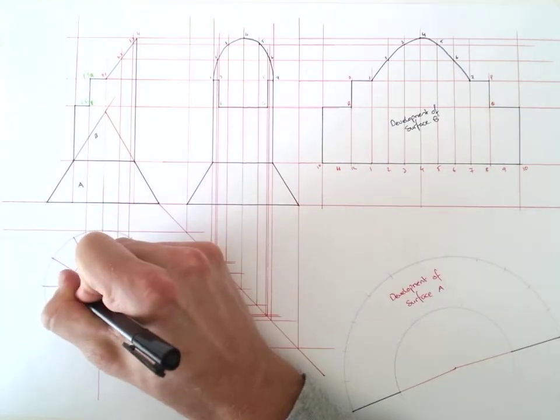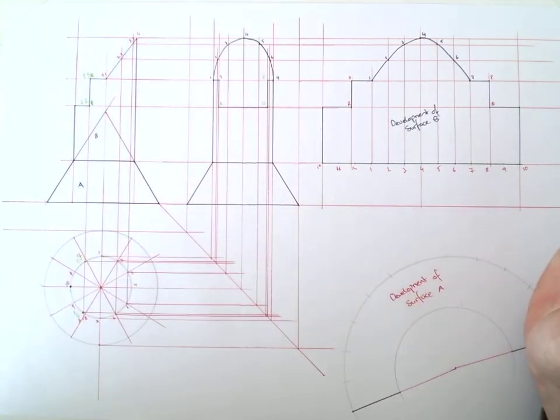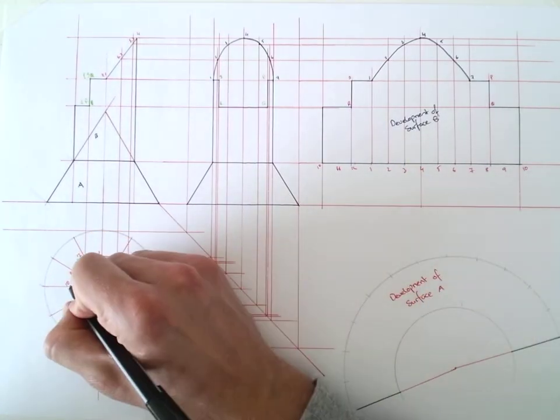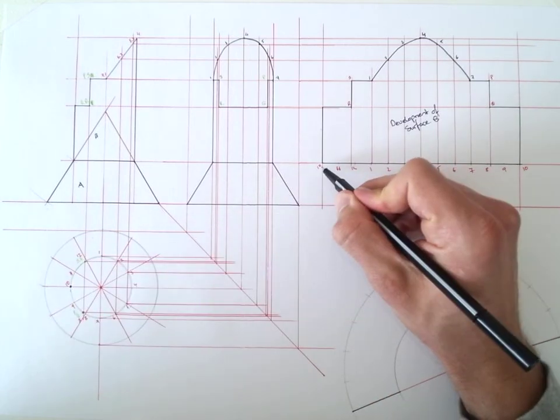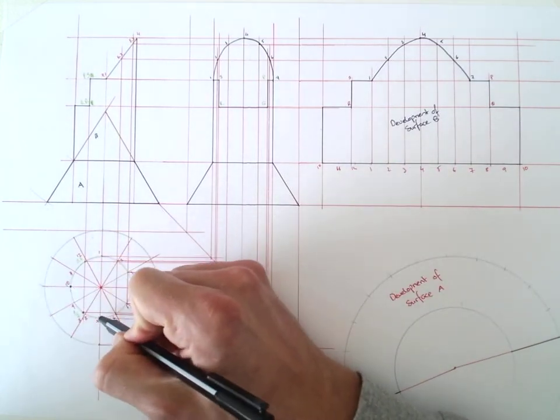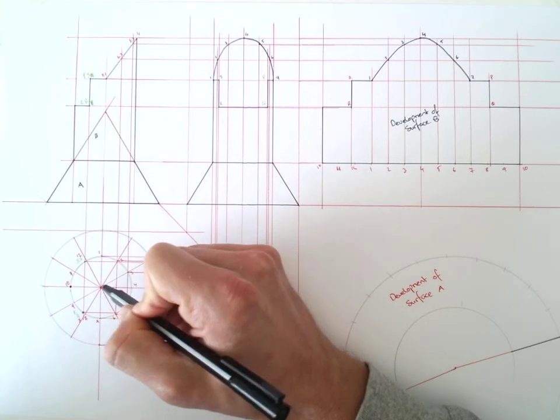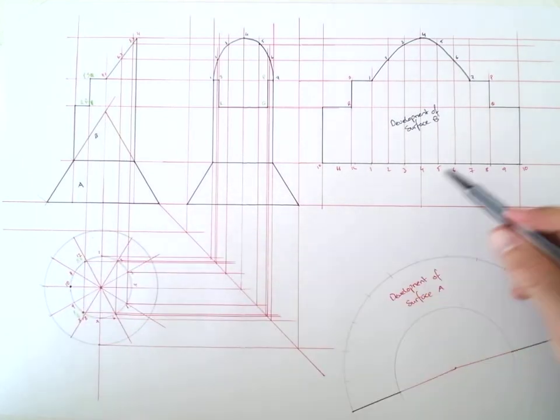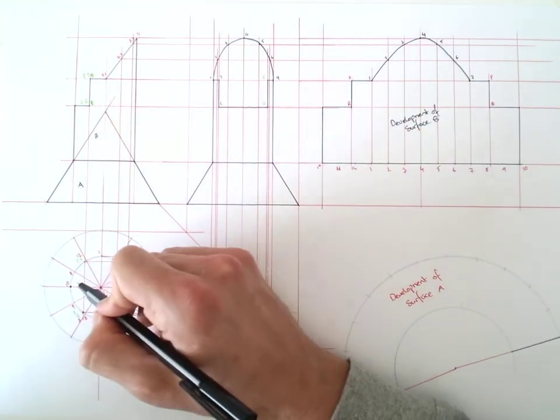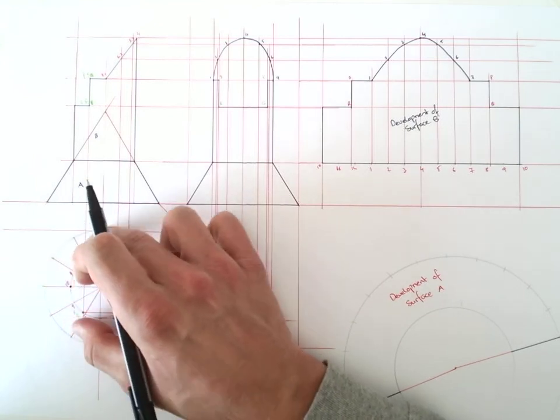So I referred earlier to where our seam is going to be the start of our development. So we want it to be at 10 there, at the smallest part. So if that's 10, if you look either side of 10, we're getting 9, 8, 7, 6, and 11, 12, 1, and so on.